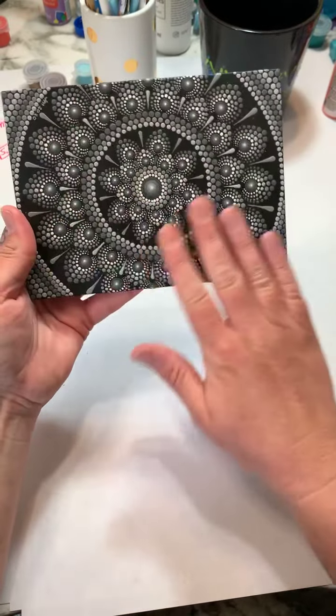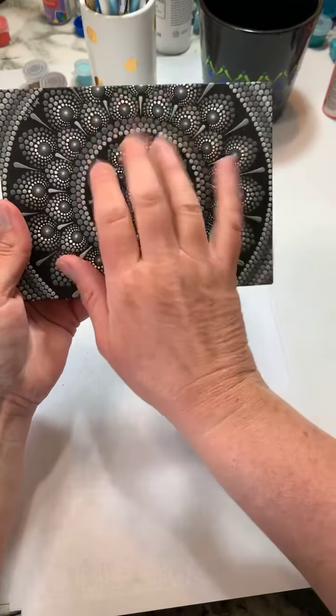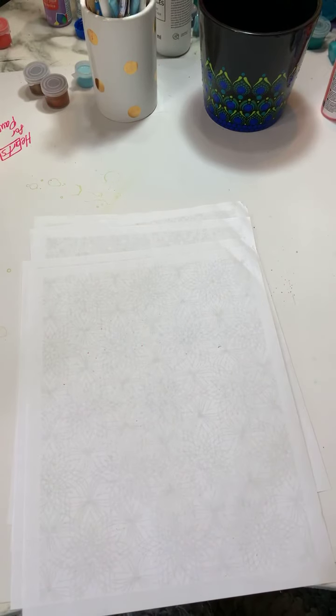I need to do this one on a bigger piece. I need to do this one on a bigger one for sure. I miss doing some of the grayscales. There's so many cool ideas right now that I want to get into, and I just don't have enough time. There's not enough hours in the day.